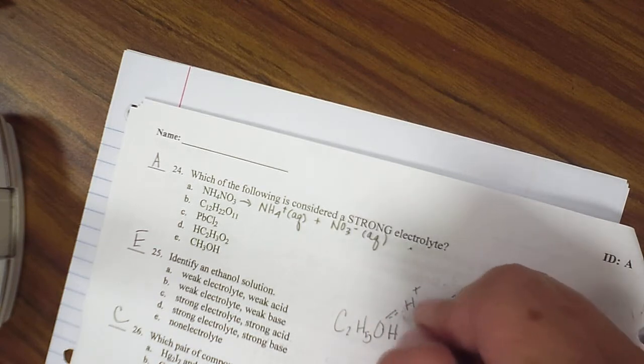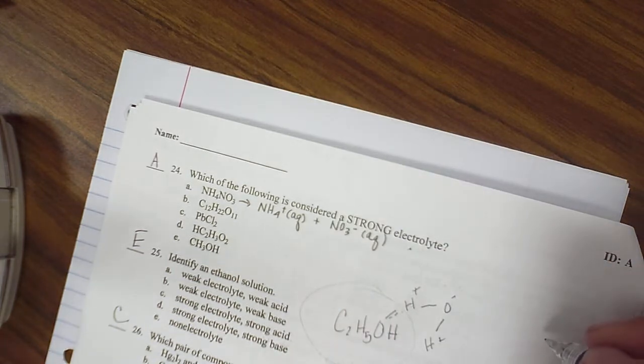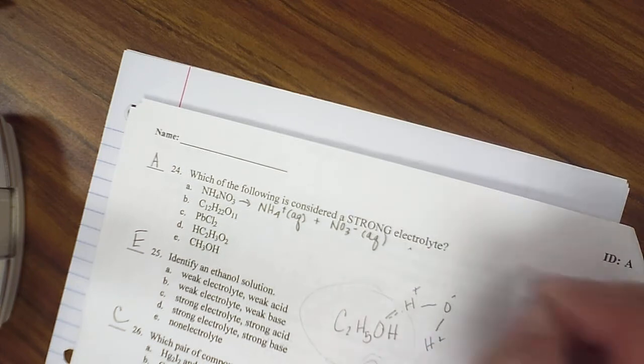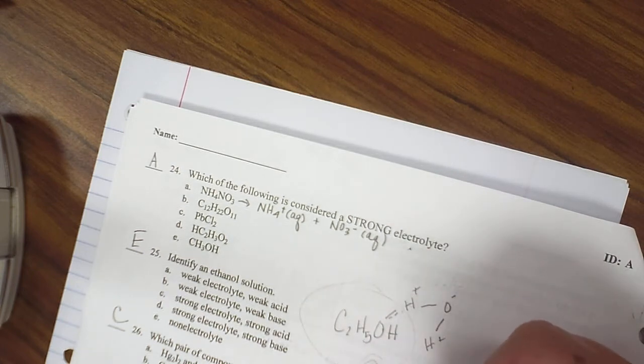So it's just going to take the whole thing with it. It will pull the whole thing away from the other ethanols bonded to it. So there will be ethanols floating around, yes, but they will be ethanol as a total compound.